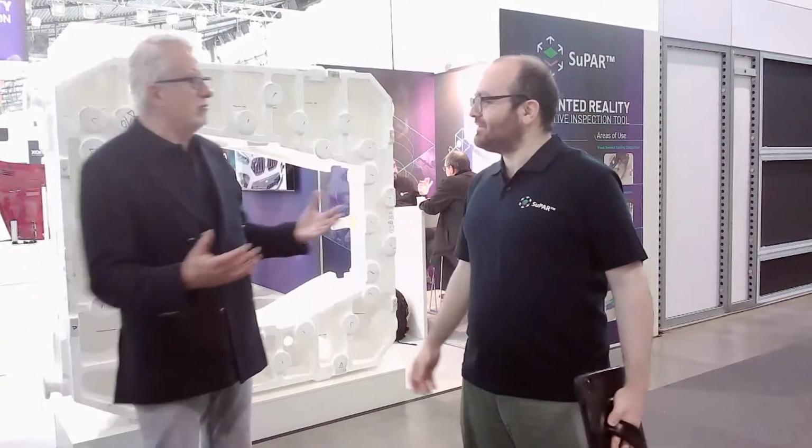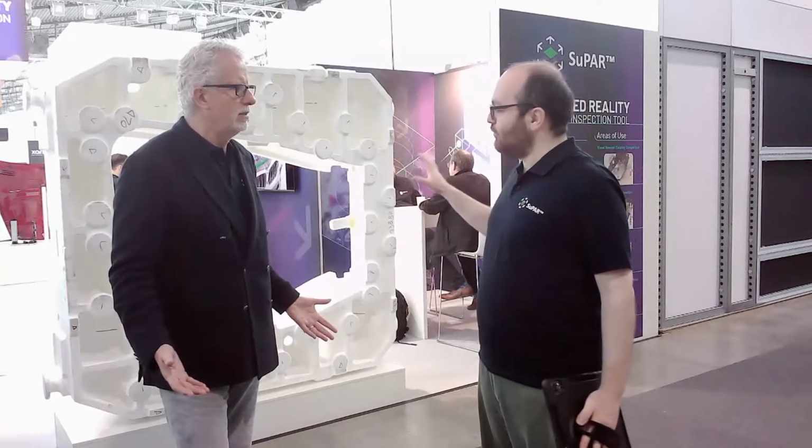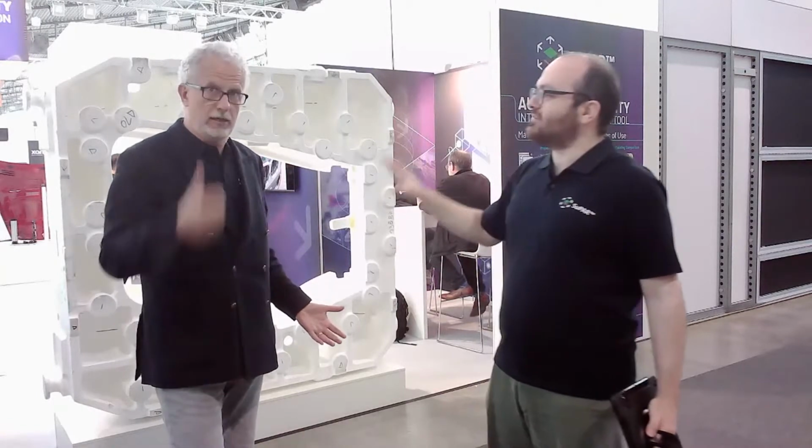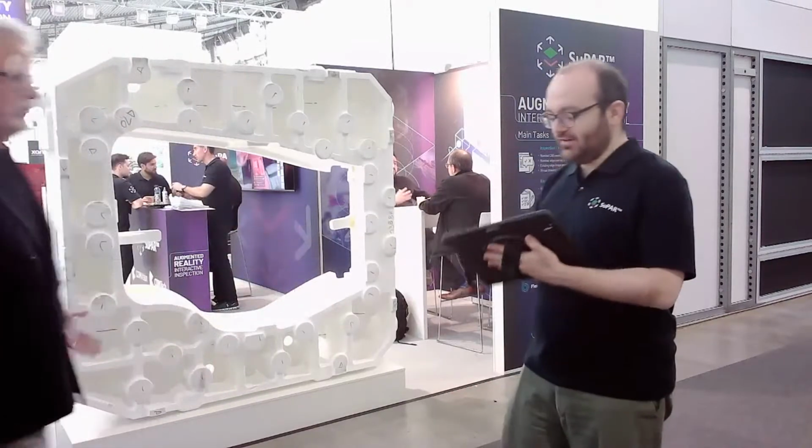Kazim, why should I use SuPAR for styrofoam? You need to use SuPAR for styrofoam to see if your styrofoam model is built correctly. Because you will miss some of the extreme offset and you will miss some of the geometric elements. Great, got it. Then if you can show us how we do it.